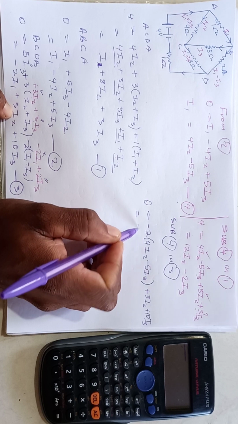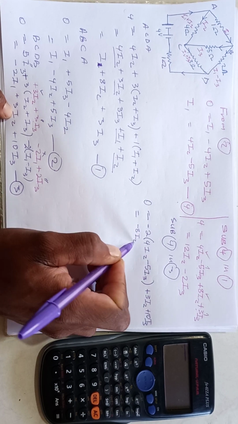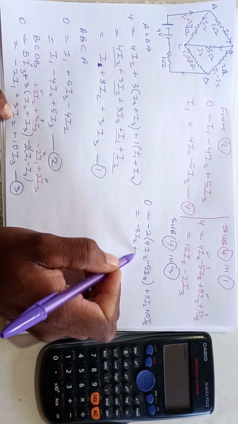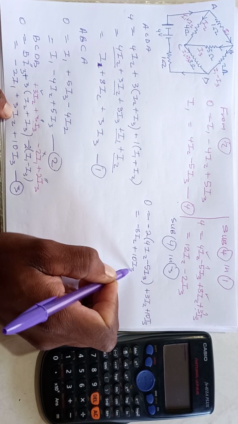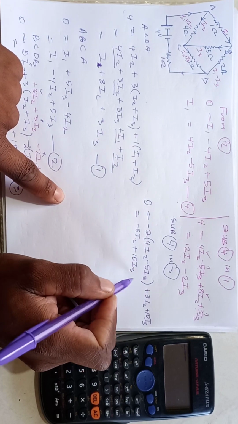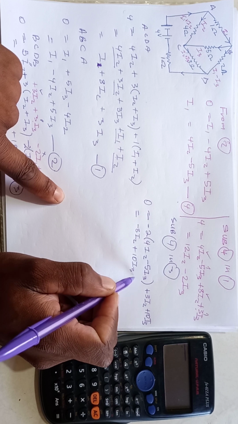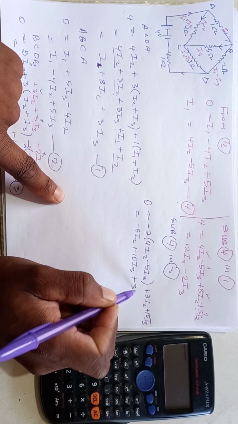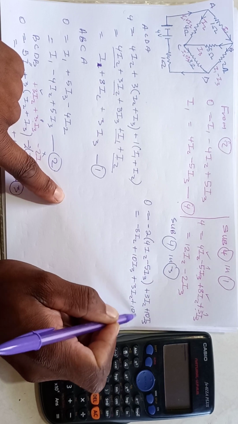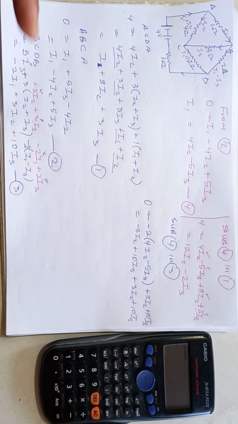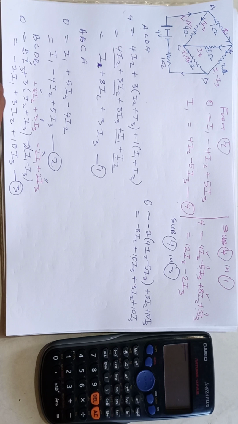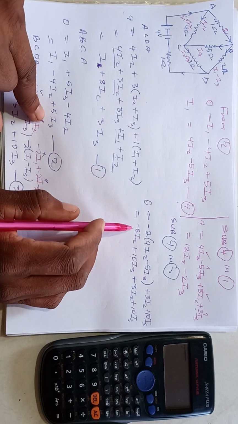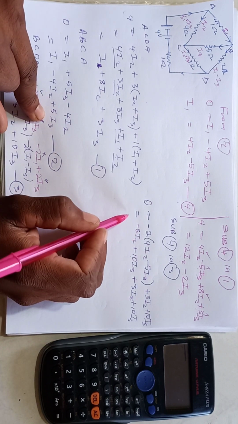So here we will have minus 8I2, and here we would have plus 10I3, plus 3I2 plus 10I3. I wish this was negative, but it's not happening. Okay, let's continue.